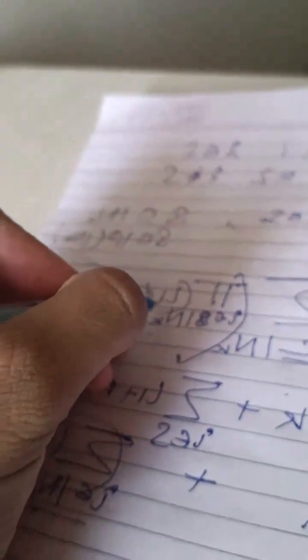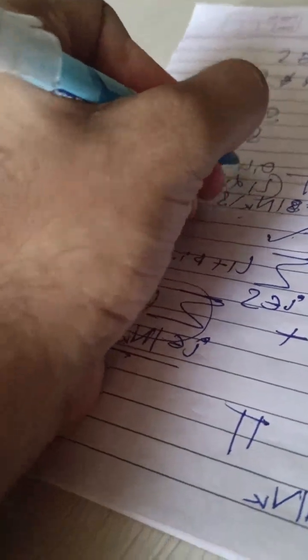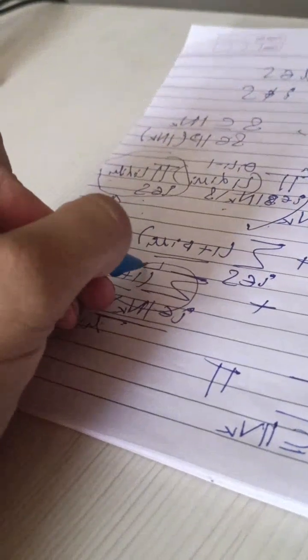and this is nothing but theta i Li minus 1, and this is nothing but Li.